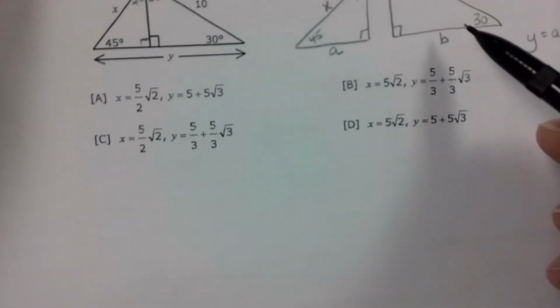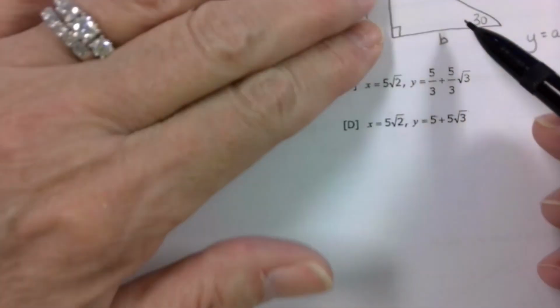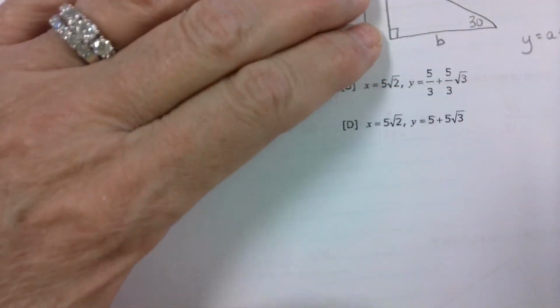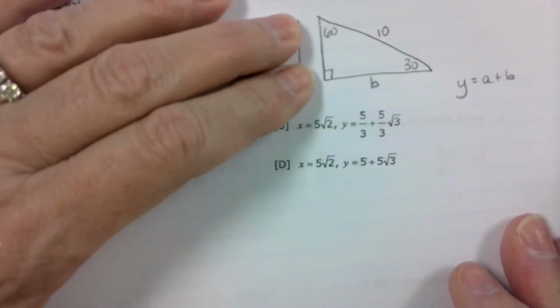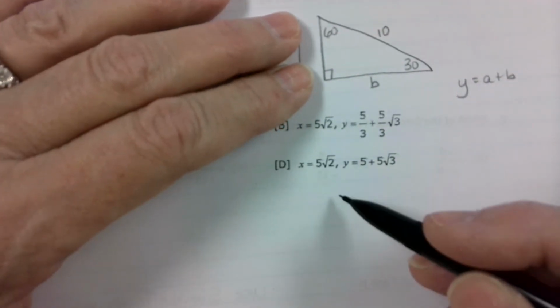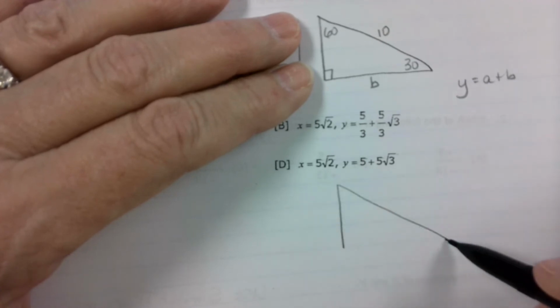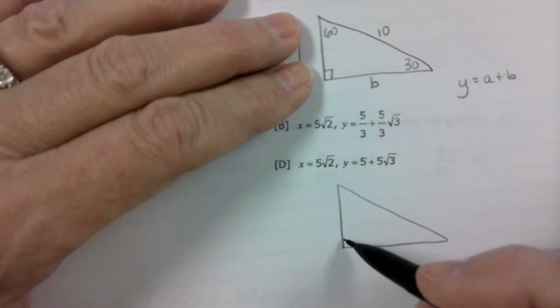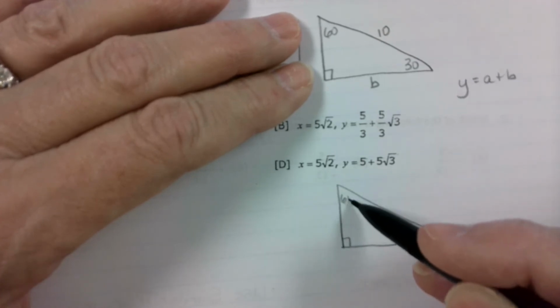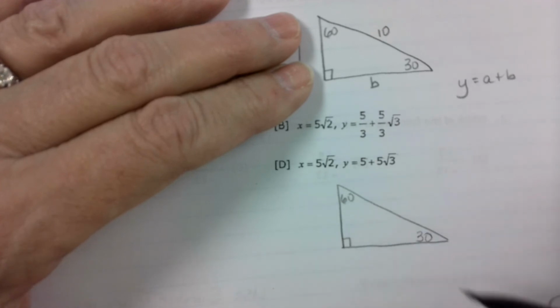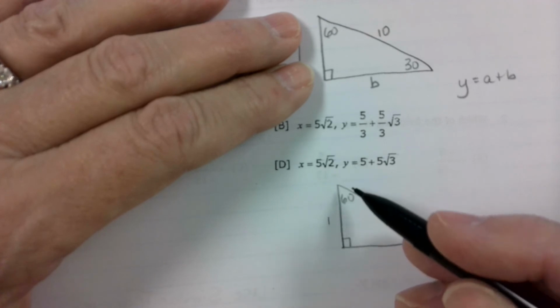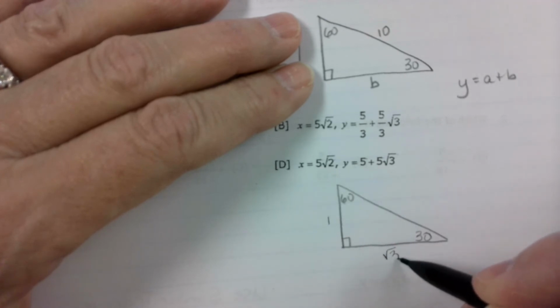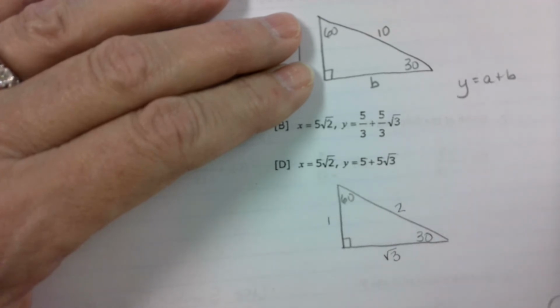So I'm going to draw a triangle with the same orientation as this and mark it with my special triangle numbers, okay? So I'll do it right here so we can be sort of like one on top of the other as much as we can. Okay, so this is going to be my special triangle. So across from 30 is 1, across from 60 is the square root of 3, and this is 2.